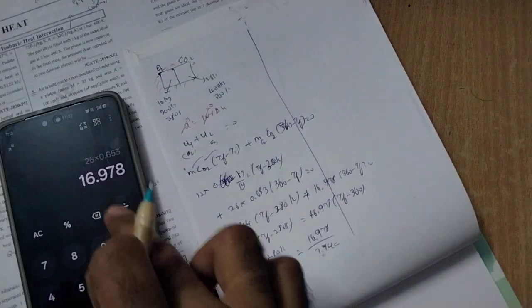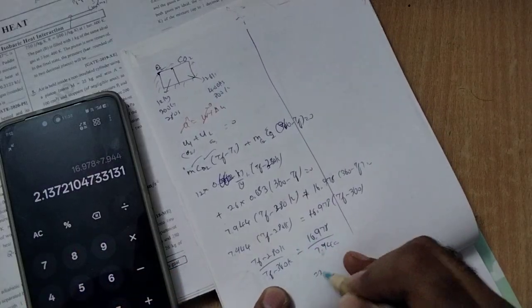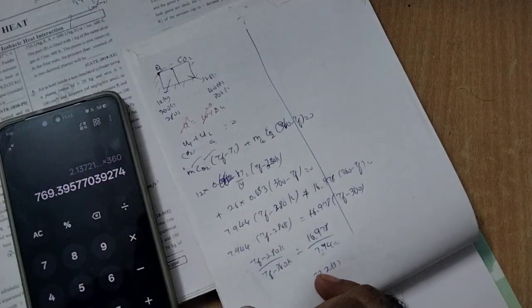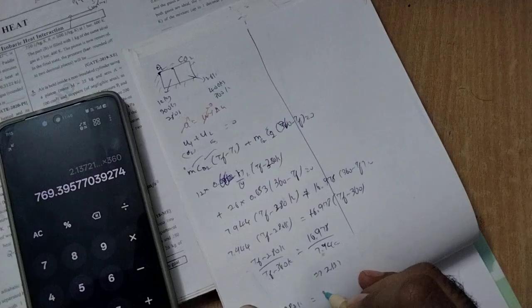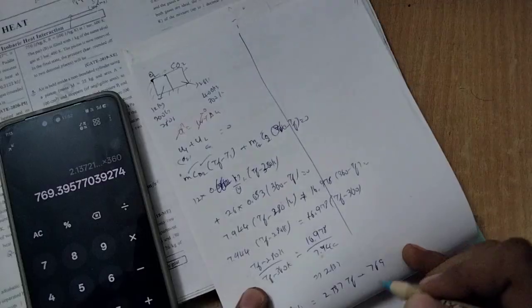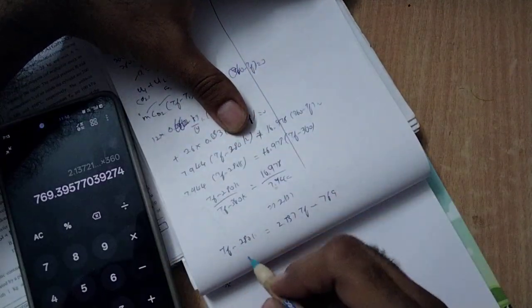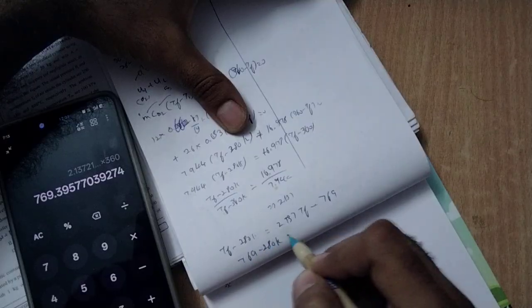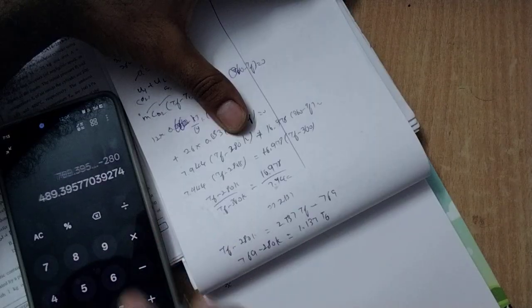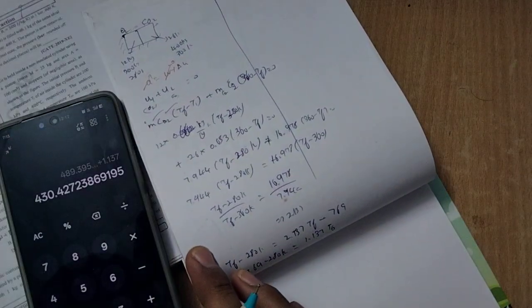So that is 2.137, so Tf minus 280 Kelvin equals 2.137 times Tf minus 769. Put this side, so 1.137 of Tf, minus 280, divided by 1.137, gives about 430 K.